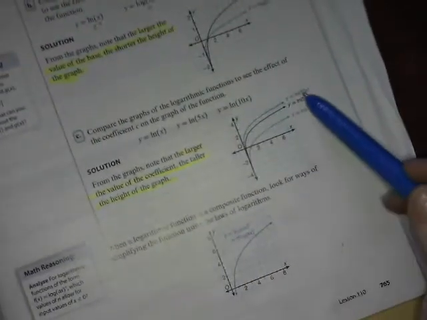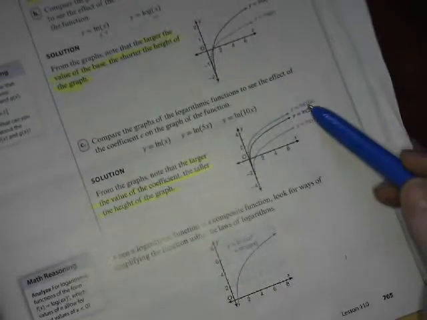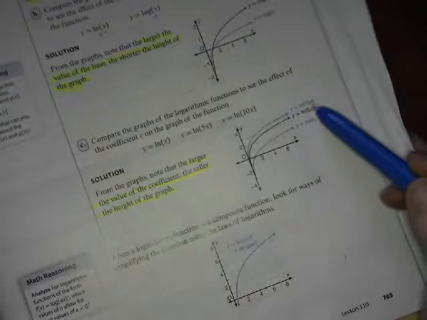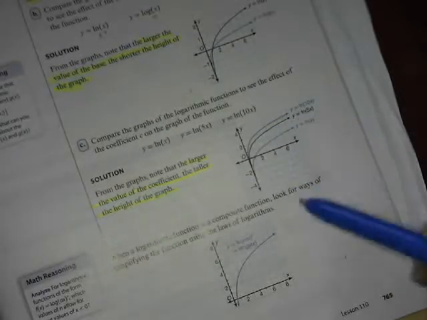And then let's look at these three graphs. The multiplier inside the argument, the bigger it is, the higher the graph, the more it stretches the graph. So we just want you to notice those effects. A lot of times you're just going to plot some points. So I'm just going to do letter A, and then if I have time, I'm also going to do letter C for you.